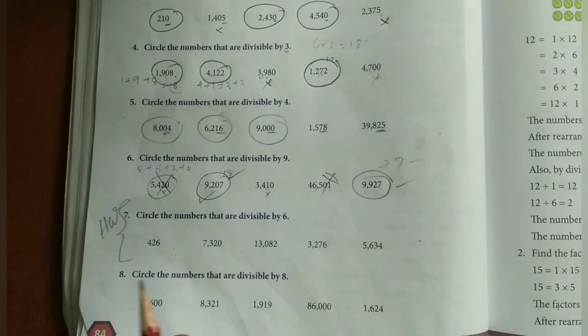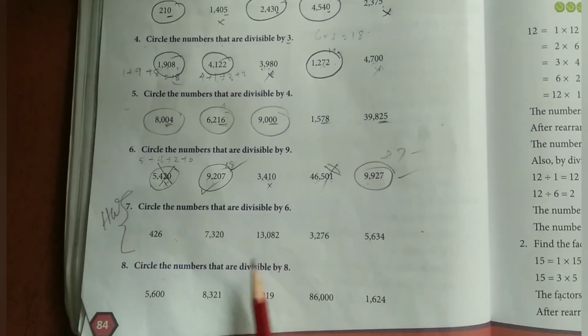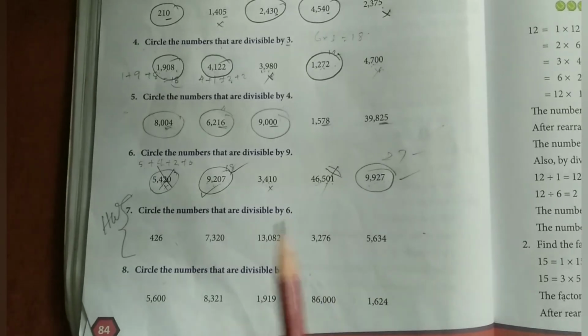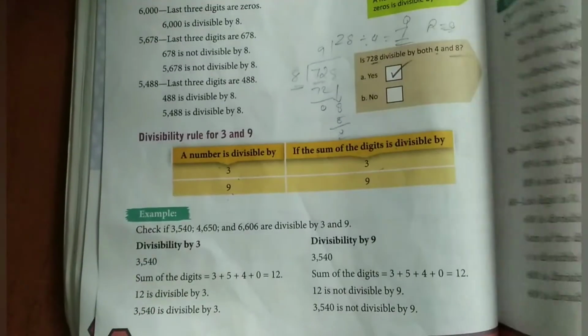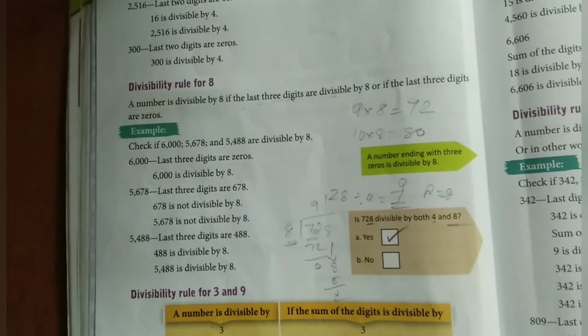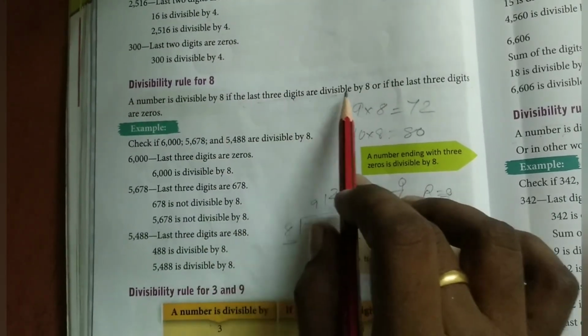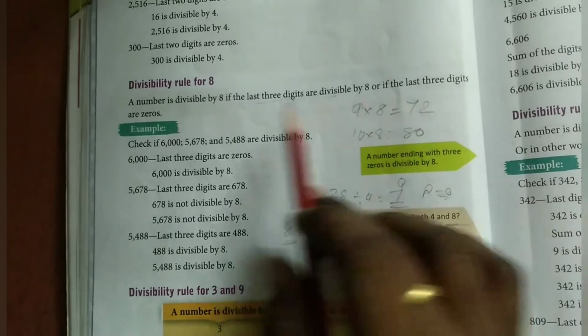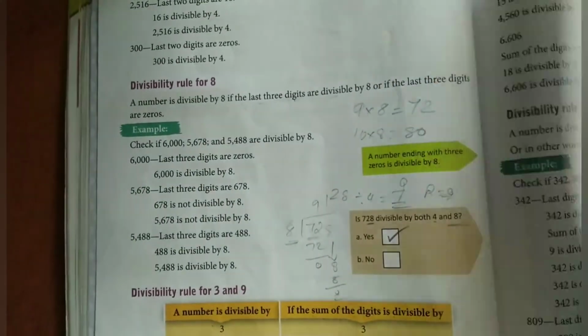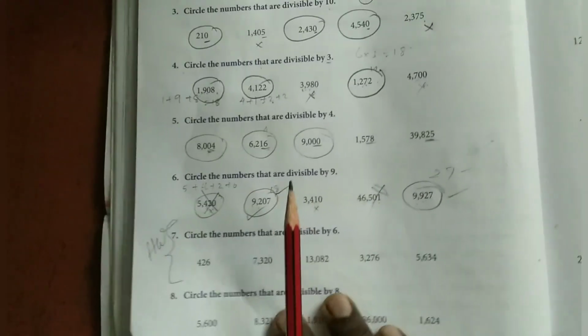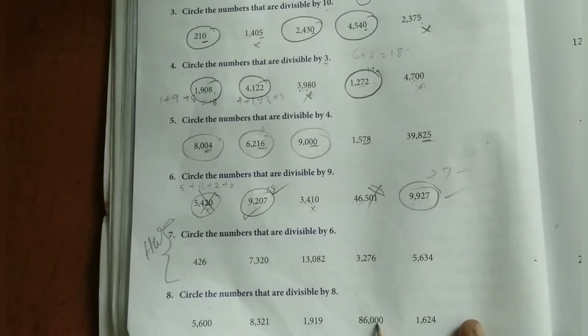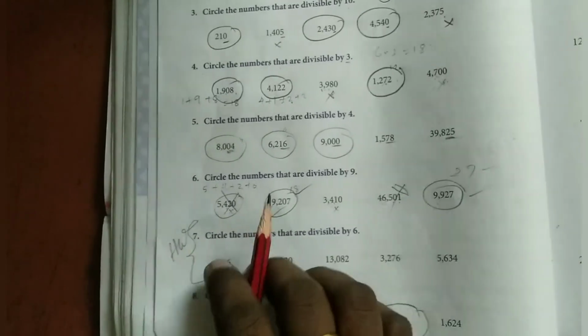Okay guys, so circle the numbers that are divisible by 8. So what is the rule for 8? A number is divisible by 8 if the last 3 digits are divisible by 8 or the last 3 digits are 0. So here in this question, let me check first where the last 3 digits are 0. So here the last 3 digits are 0. So circle it. And what is the next condition?